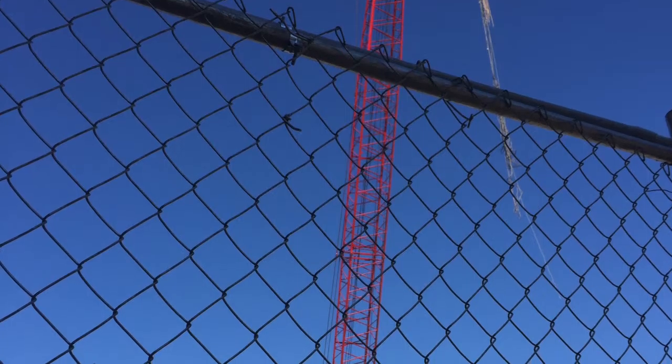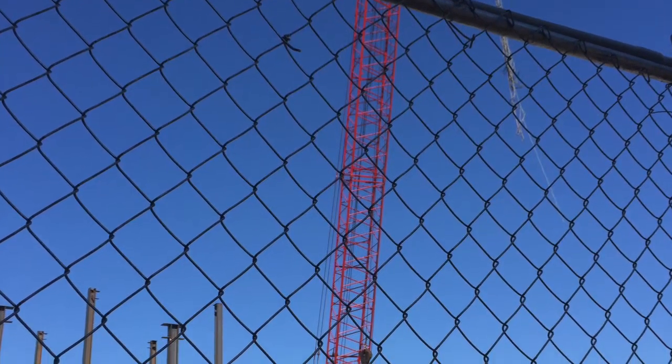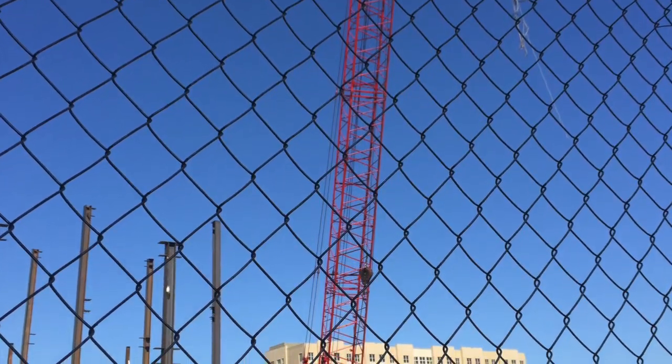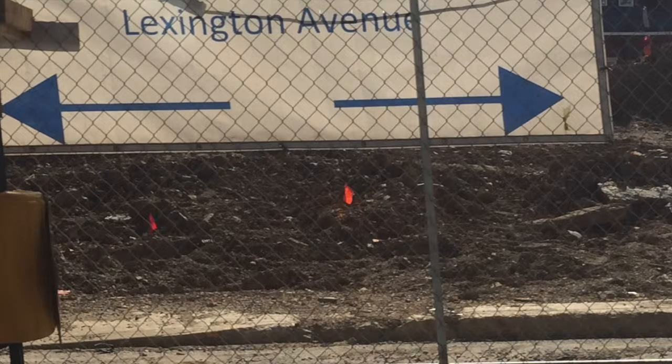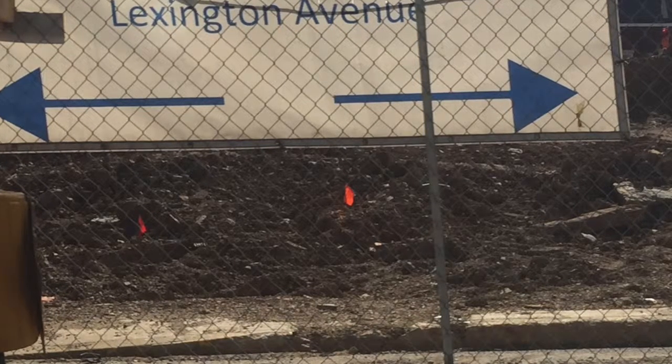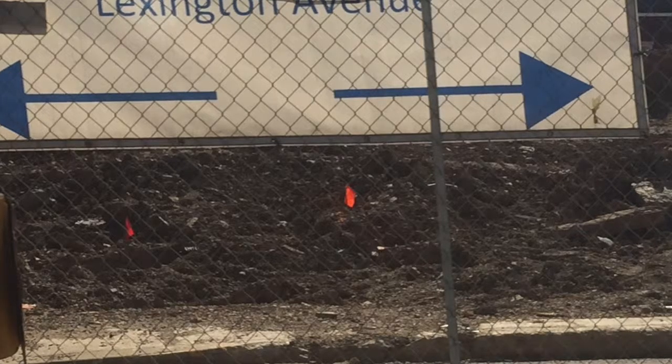Other things that they use would be straw bales, and you'll see that storm sewers adjacent to construction sites, they put in various types of pipe or other features to keep the dirt and sediment from going down into the storm sewers.